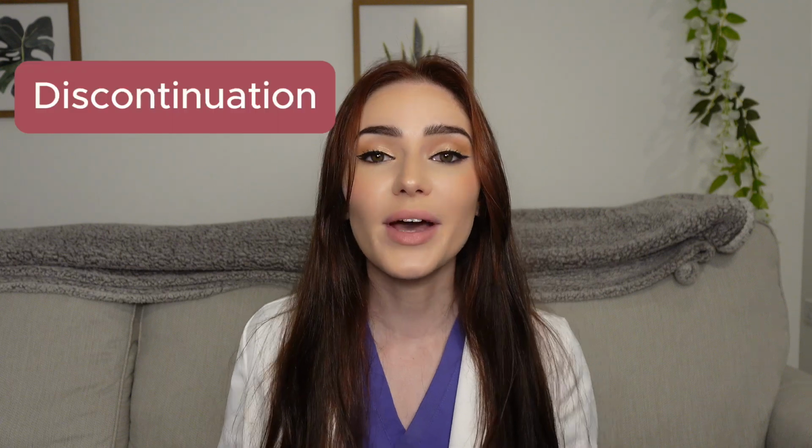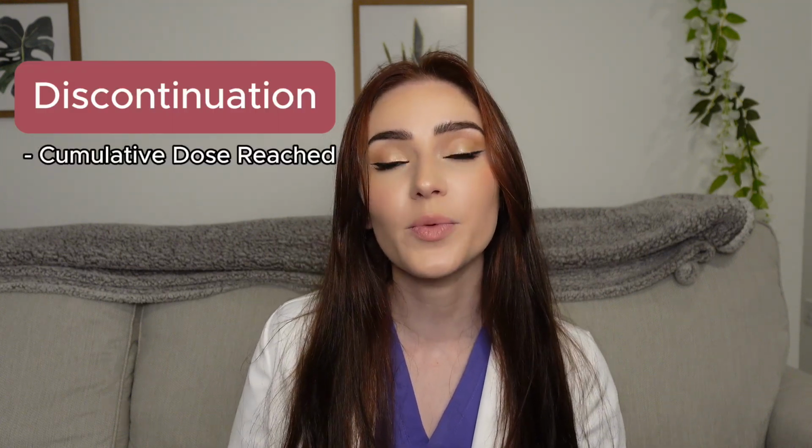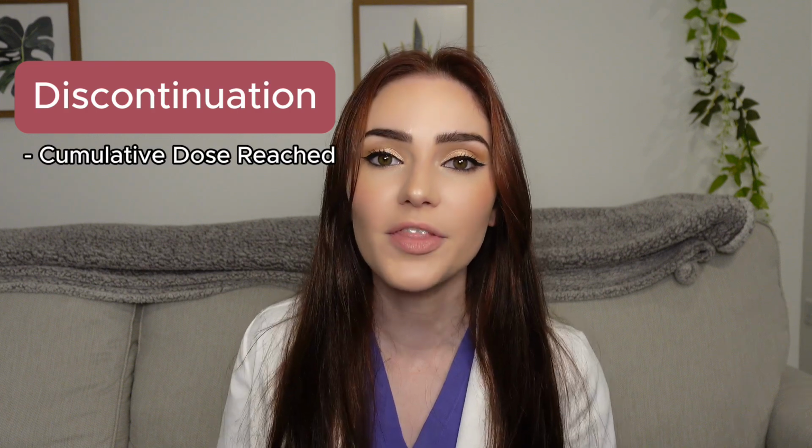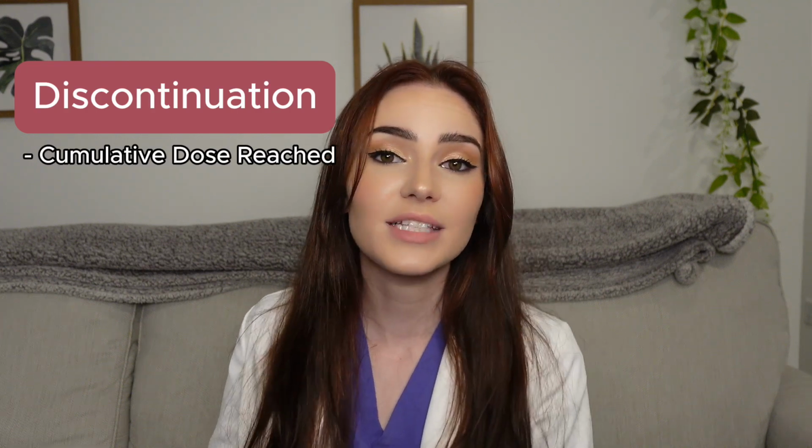Once the patient has successfully reached her cumulative dose and we see good results and she's in that potentially curative range, we can go ahead and discontinue Accutane. I will say though that usually the month prior, when we know it's going to be the patient's last month, we do select that in iPledge as it being the patient's last month of therapy.